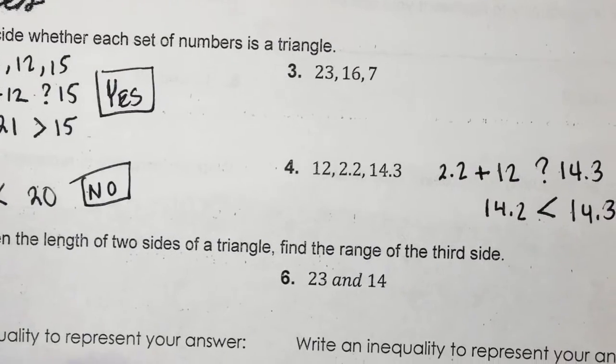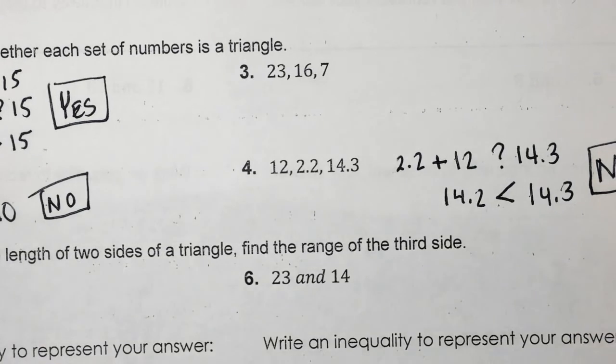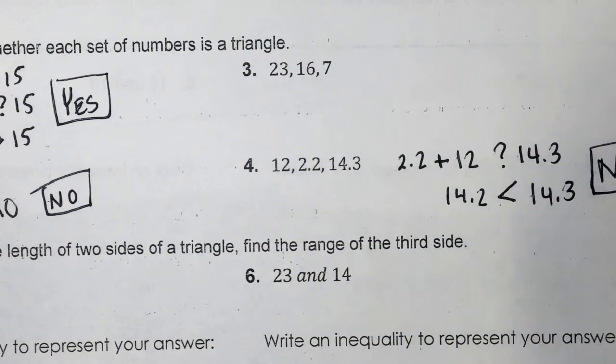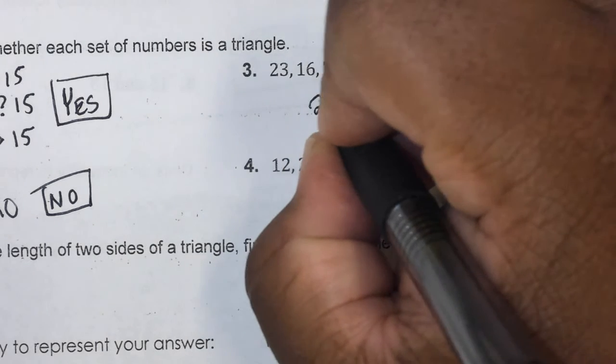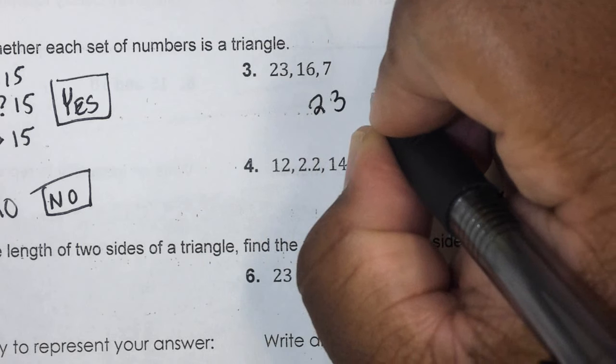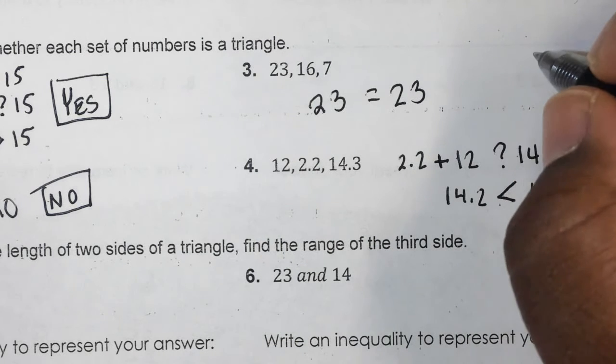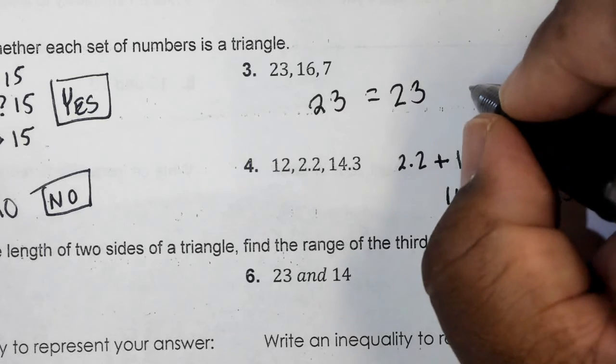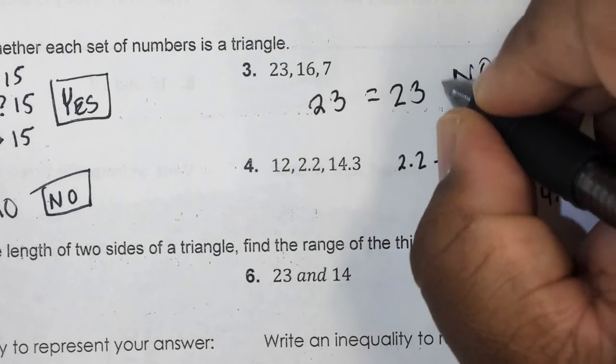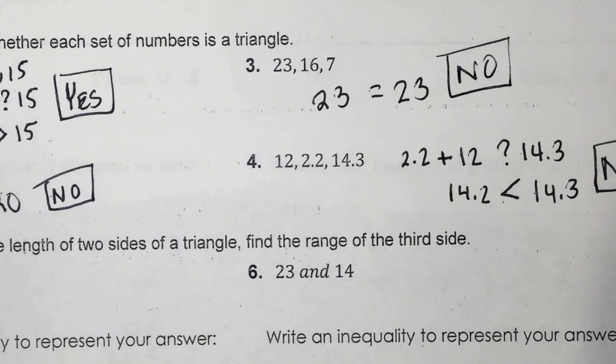Devin, on number 3, what'd you get when you added the two smaller sides together? 23. And the biggest side, you sound like you're guessing. Yeah, no. Has to be greater than that.